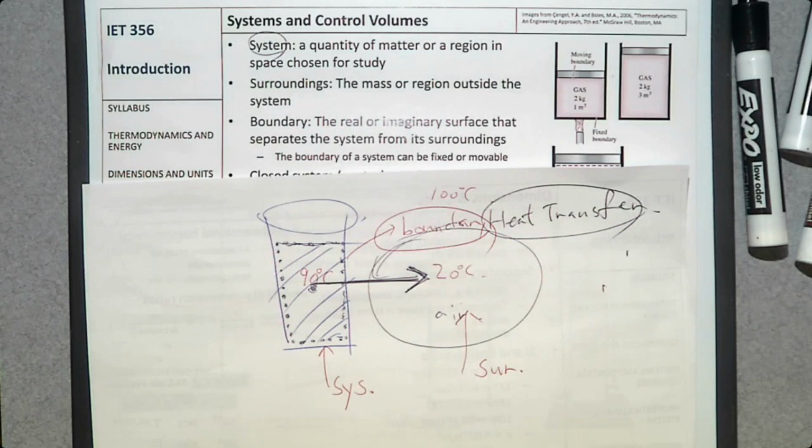Imaginary boundary is going to be here, the opening. If you don't have a lid, this one is imaginary boundary. So imaginary boundary means that mass can transfer. If I do that, the coffee can come out. So that's an imaginary boundary. Mass and energy can transfer. So anything can transfer is imaginary boundary. Only energy can transfer is the real boundary. Okay.